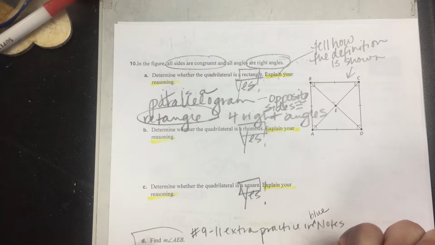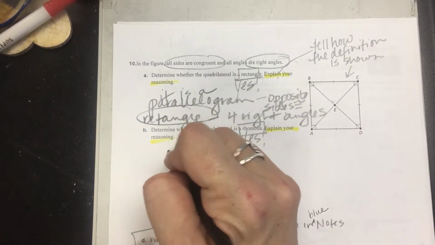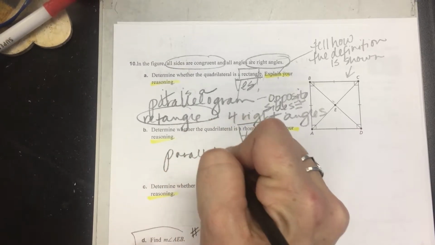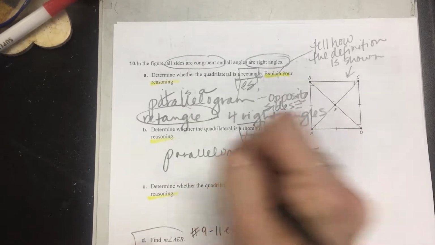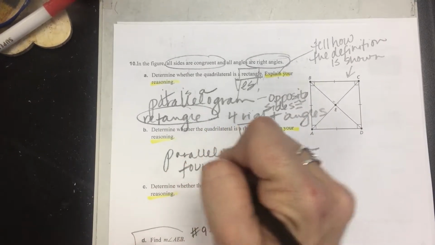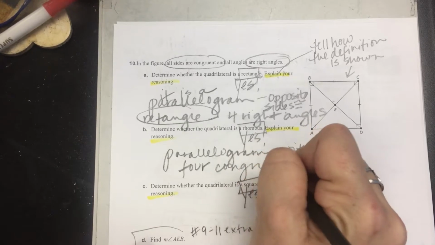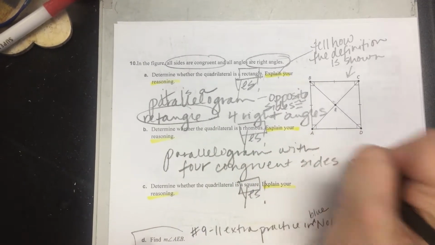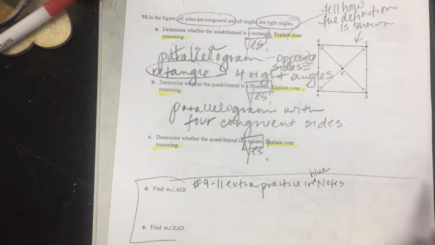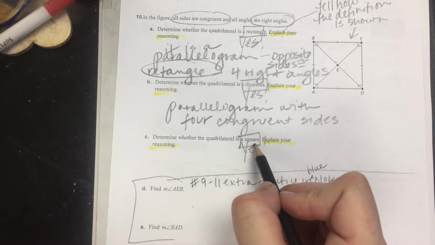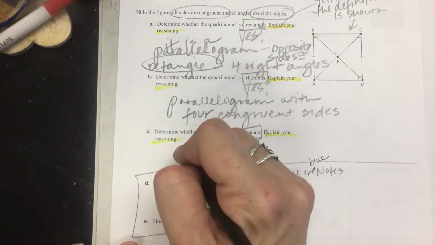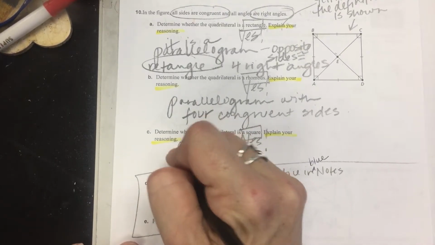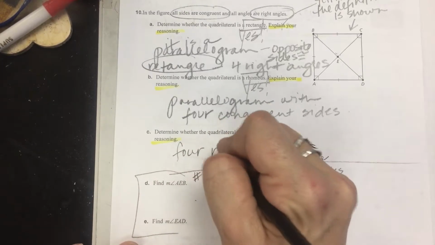Is it a rhombus? A rhombus is a parallelogram with 4 congruent sides. We have that true. This is a parallelogram. I said it in number 1. Opposite sides are congruent with 4 congruent sides. You guys have gotten a lot better this year in terms of explaining yourself. Determine whether the quadrilateral is a square. You got it. It's a square because it has 4 right angles and 4 congruent sides. 4 right angles, and it's a rhombus.